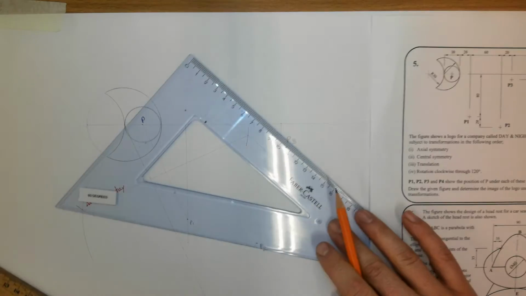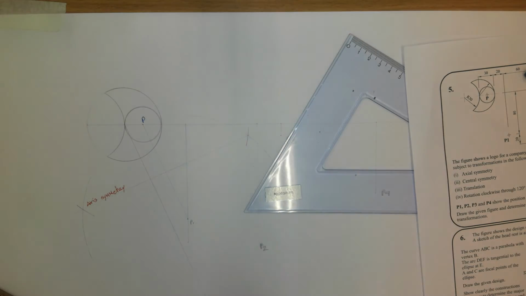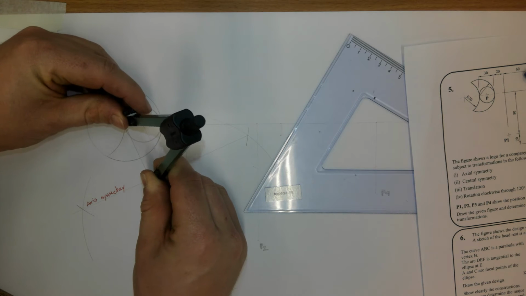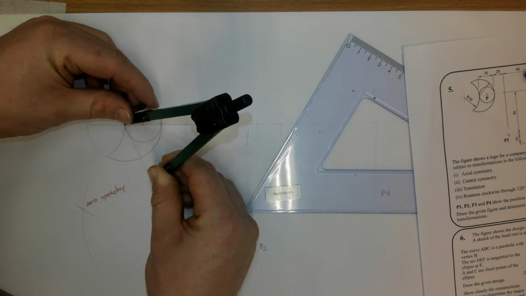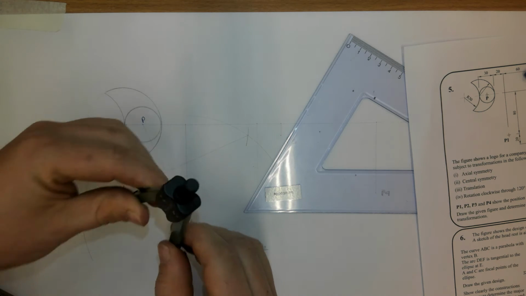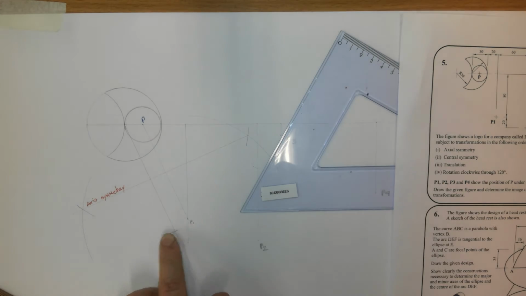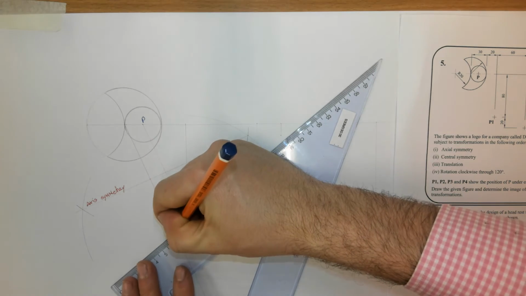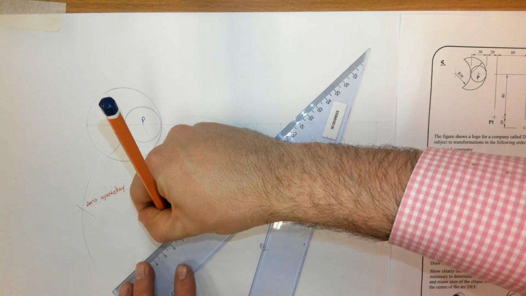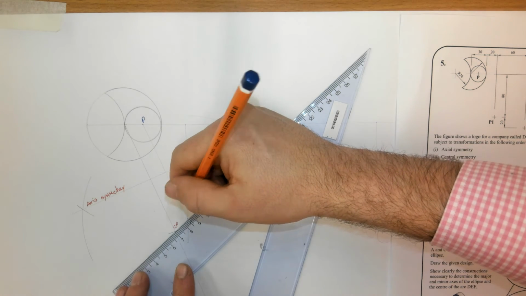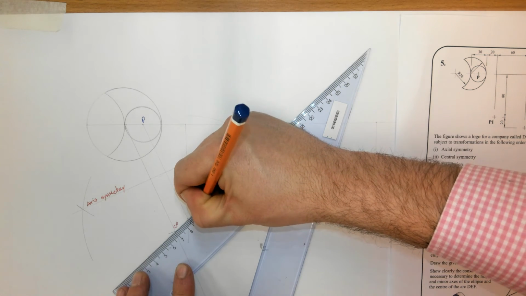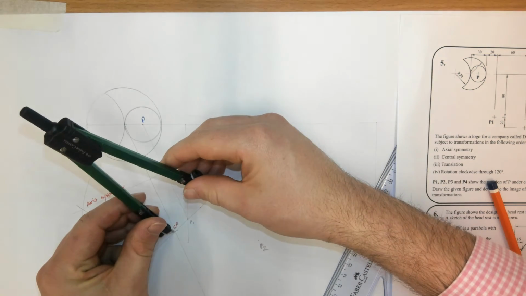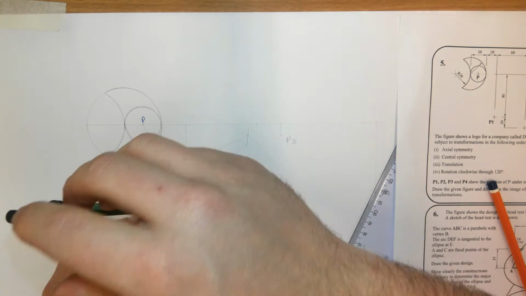Now, to get the center point here under axial symmetry, put your compass there on the axis. Bring the nib to the center point, swing it around there, and this is where your center point is going to be. So draw a line through your center point and P1. The radius of the large circle remains 30, so that's what it's going to stay at. So compass on the center point, bring the nib to there.